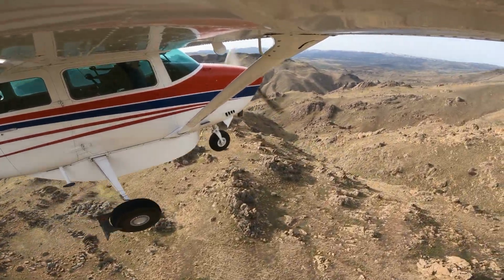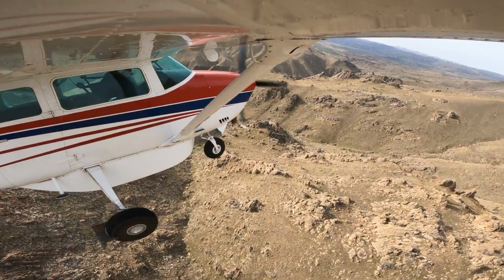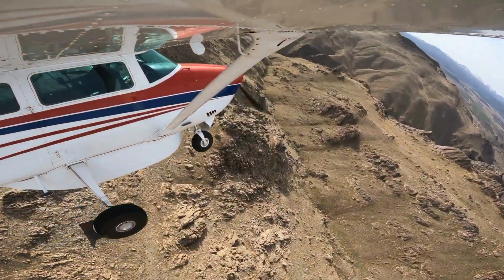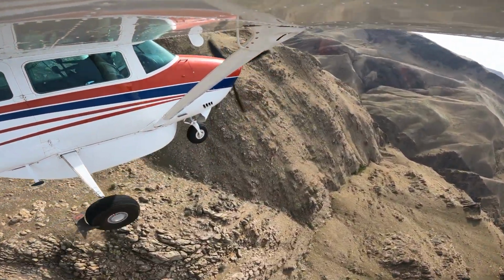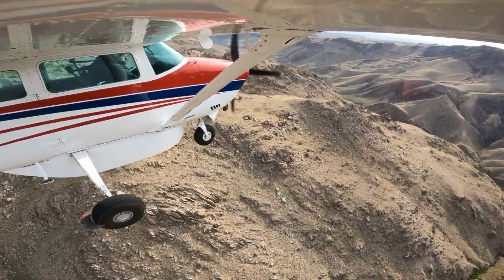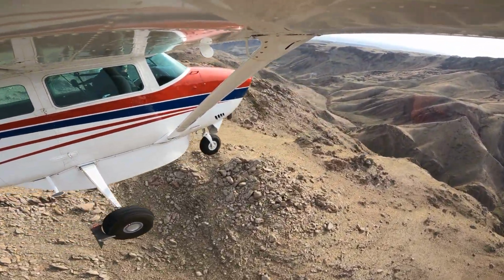So here we are as you get into the mountains. It was amazing how often our engine happened to fail and how much practice we got being aware of our surroundings and what was the best option in really rough terrain in places where you can't really land.